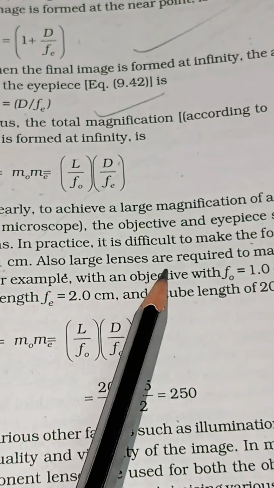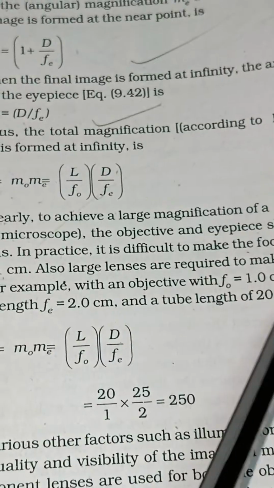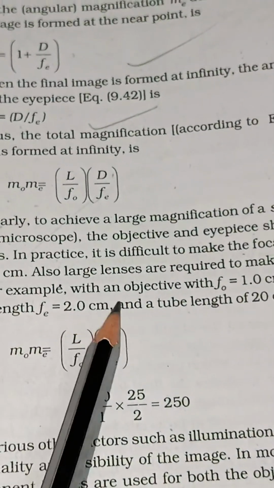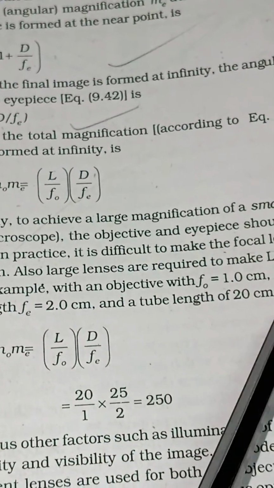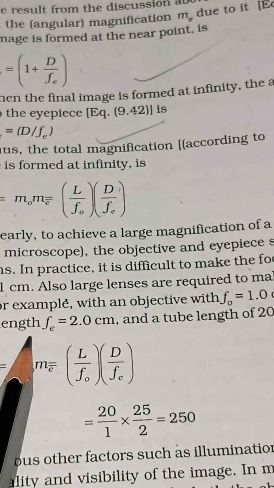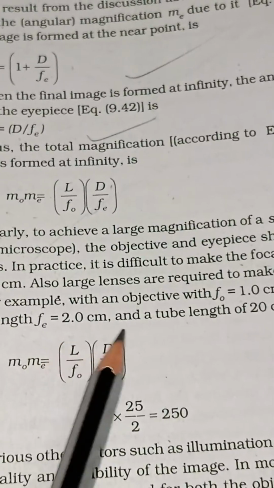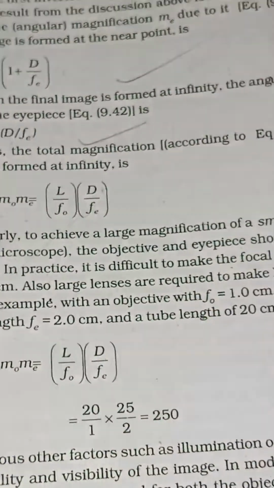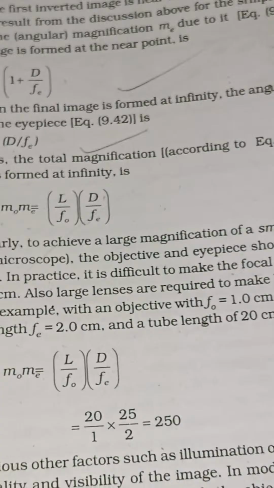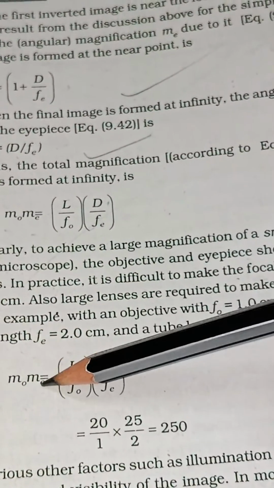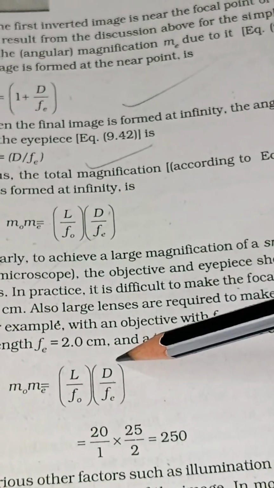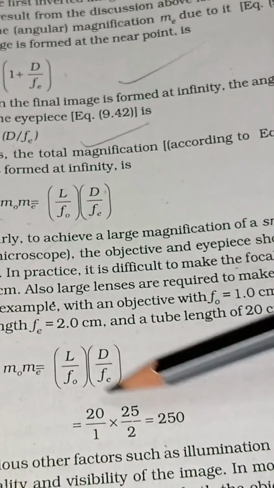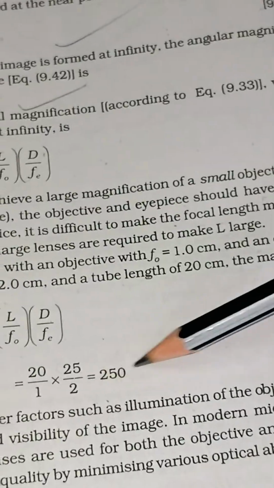Large lenses are required to make L large. For example, with an objective with f0 equal to 1 centimeter, an eyepiece with focal length fe equal to 2 centimeter and a tube length of 20 centimeter, the magnification is m0 me, L upon f0 multiplied by D upon fe. We put in the values and find the solution: 250.